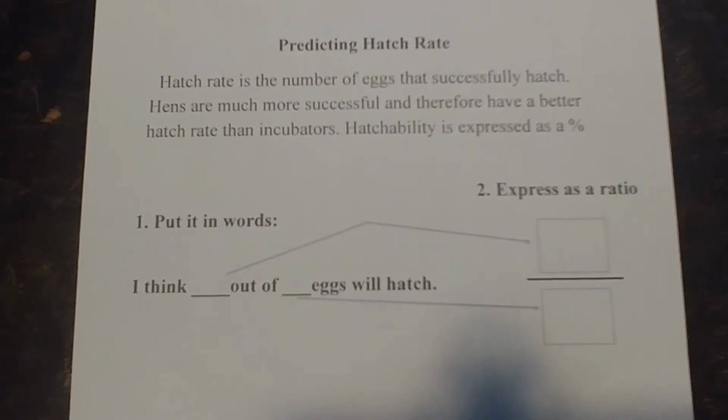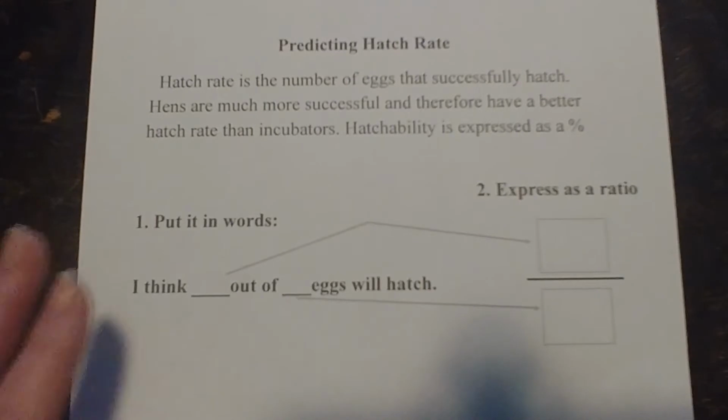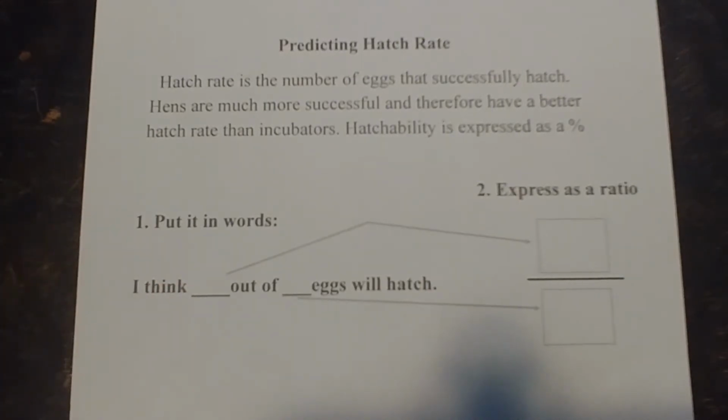So today we are going to use math to predict our hatch rate using this worksheet. Your teacher should have provided you with a worksheet so you can do this on your own. So you are going to predict, which means guess, how many eggs you think will hatch out of the total eggs we started with on day 1.